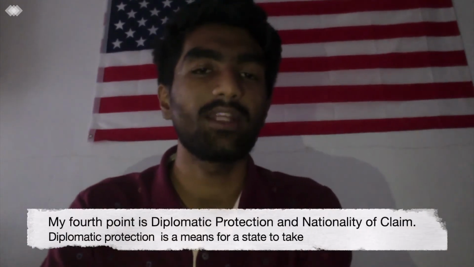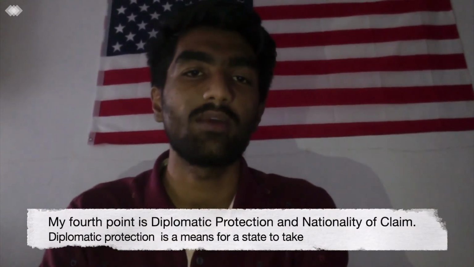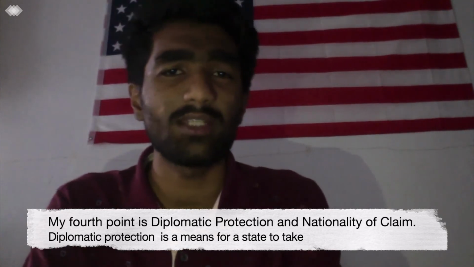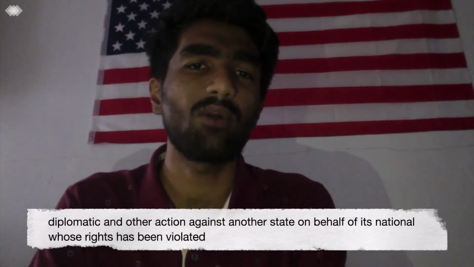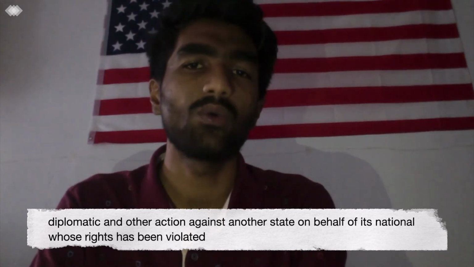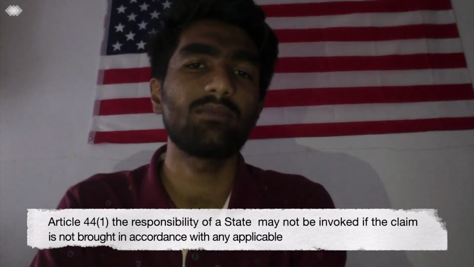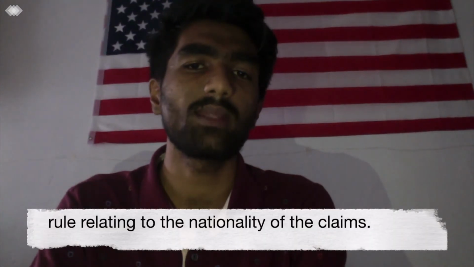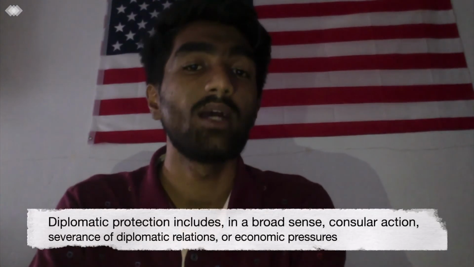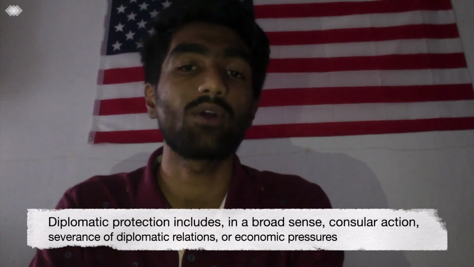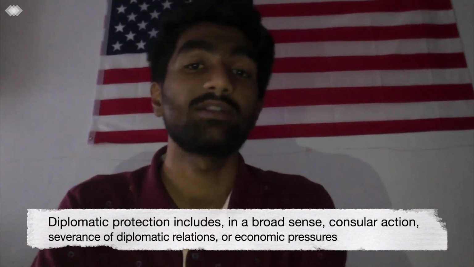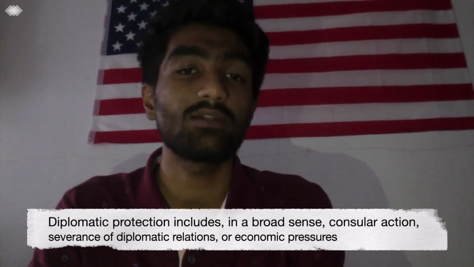My fourth point is diplomatic protection and nationality of claim. Diplomatic protection is a means for a state to take diplomatic and other action against another state on behalf of its national whose right has been violated. Article 44(a), the responsibility of a state may not be invoked if the claim is not brought in accordance with any applicable rule relating to the nationality of claims. Diplomatic protection includes, in a broad sense, consular action, severance of diplomatic relations, or economic pressure.